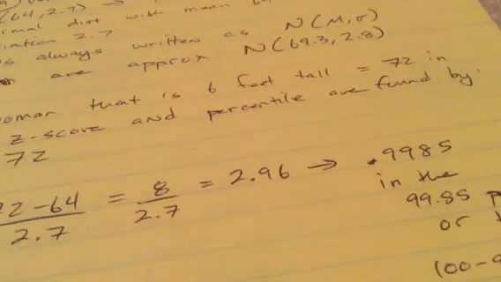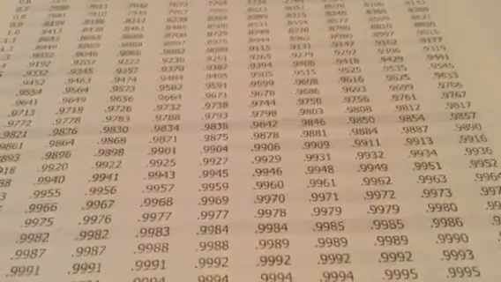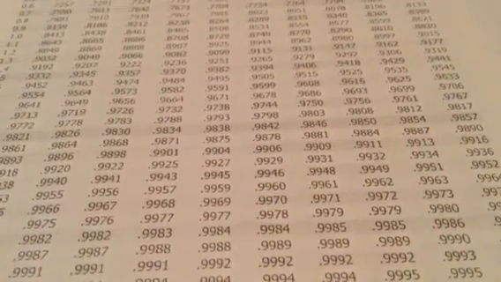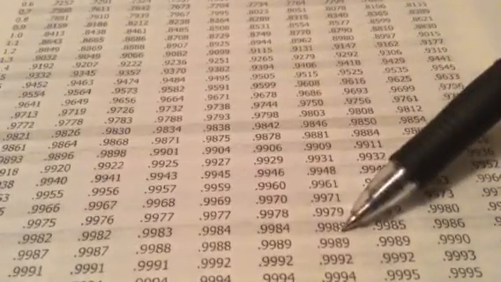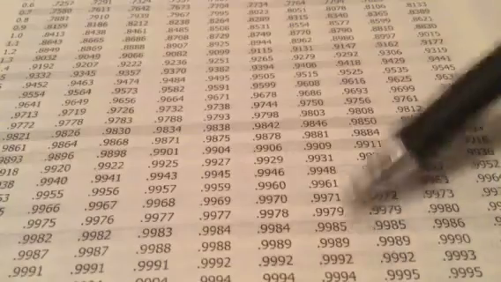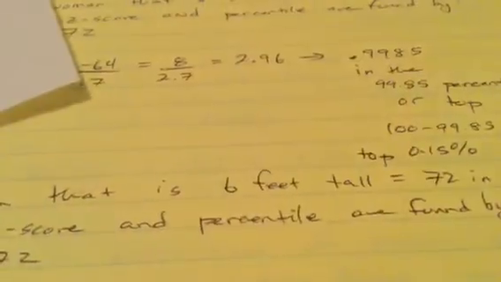Wow. So 2.96. Let's look that up on the z-table. Go to the positive side. Go to 2.9. Move that all the way to 6. Notice how there's no difference here. When your z-score gets so big, it really doesn't move much. It's going to be 99.85. Again, you got to look up to the 6. Match up 2.9 and then 0.6.